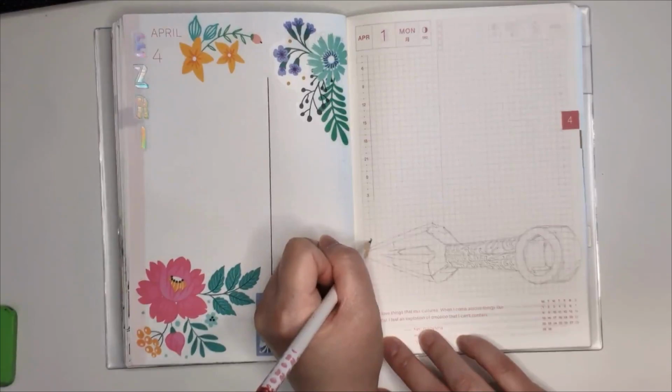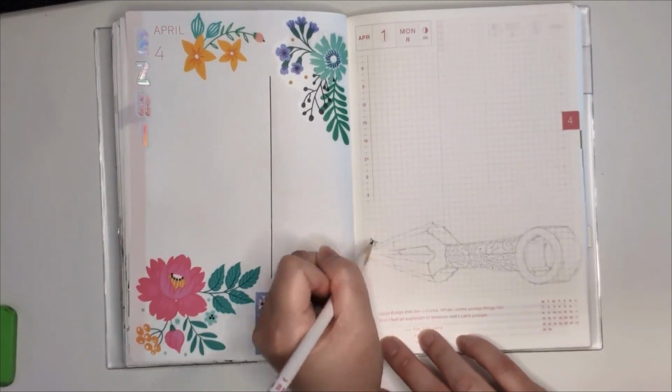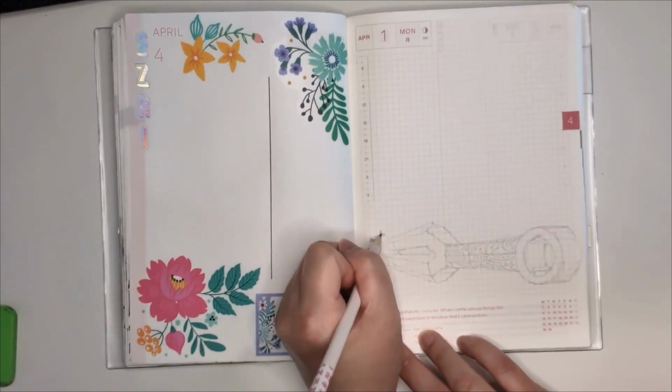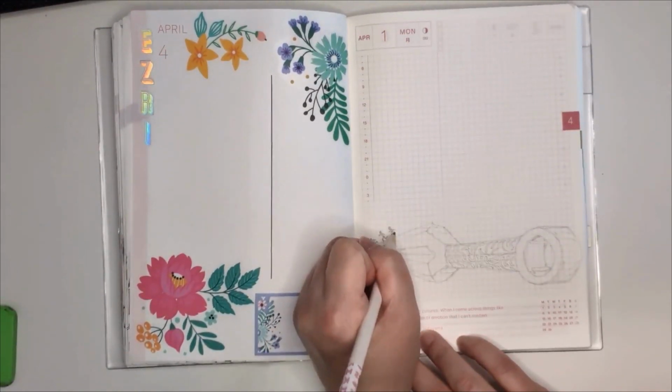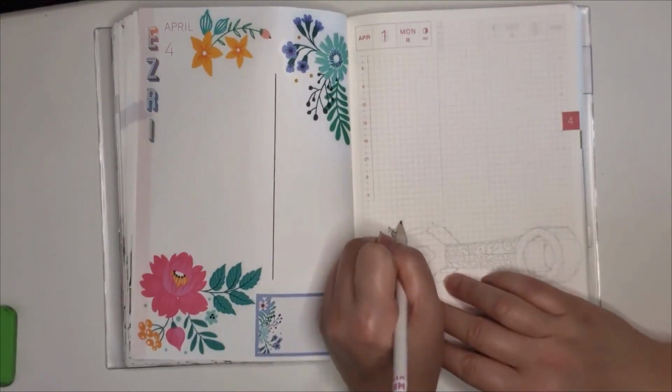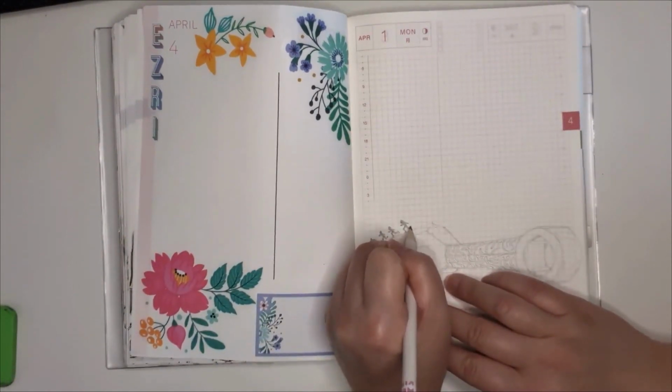Now to draw the ninjas running on top of the blade. I didn't follow exactly how it was on the image. Instead, I drew them like stickman figures. I figured if it was going to be that small, why waste time trying to make out the details?